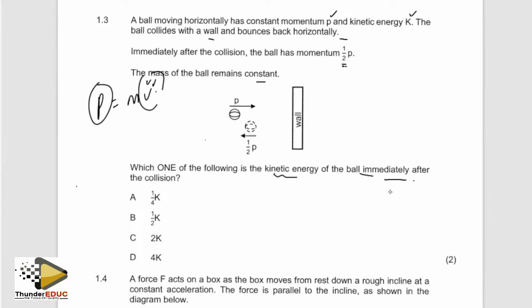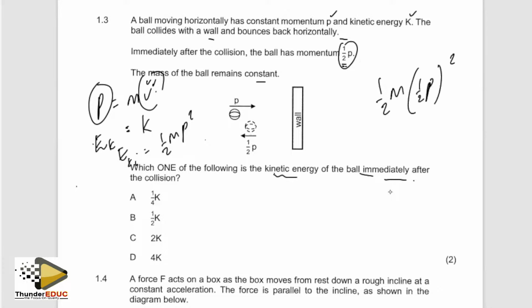Then if I'm looking at the kinetic energy, the EK for the first one is just K. So my EK initially is going to be a half M P squared, because P is directly proportional to that. Now, if the momentum is now a half, where there is P, I'll represent it with a half P, and everything is squared.